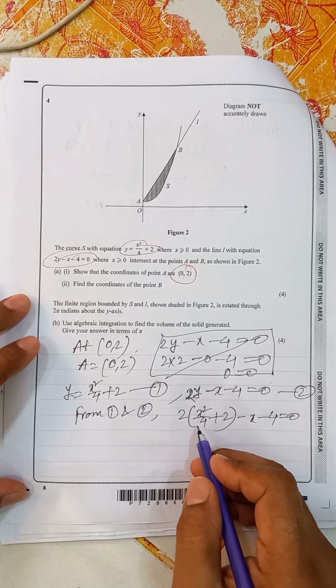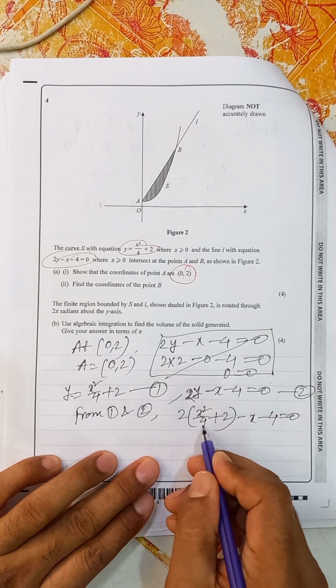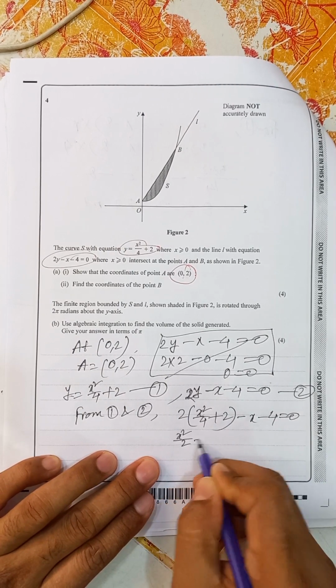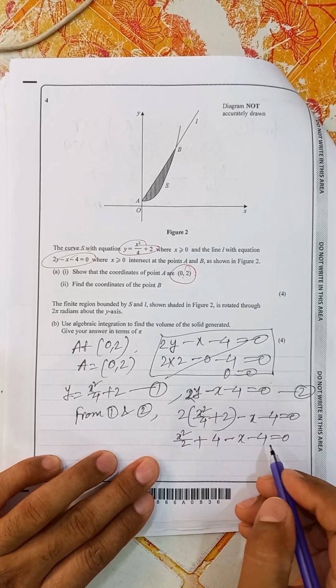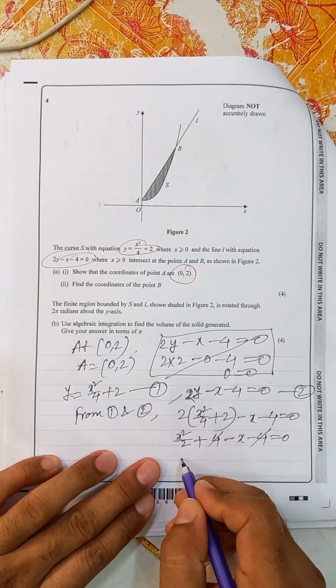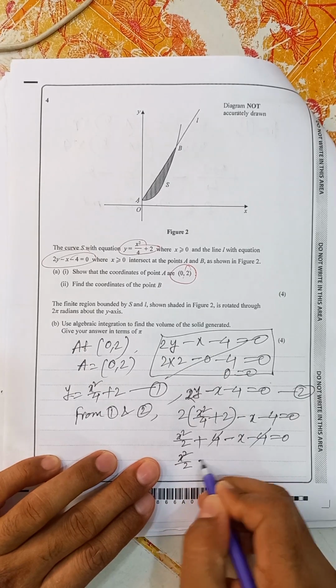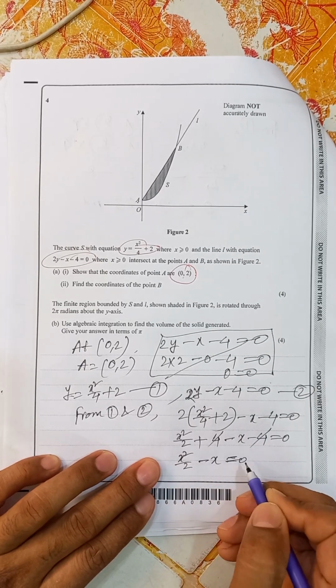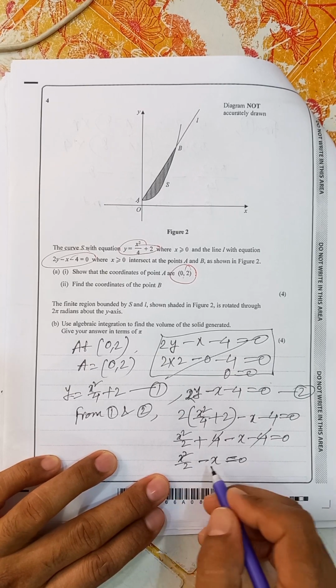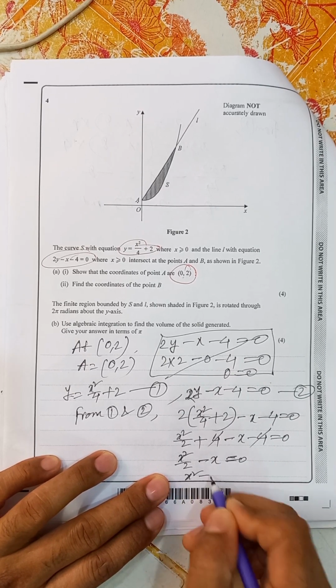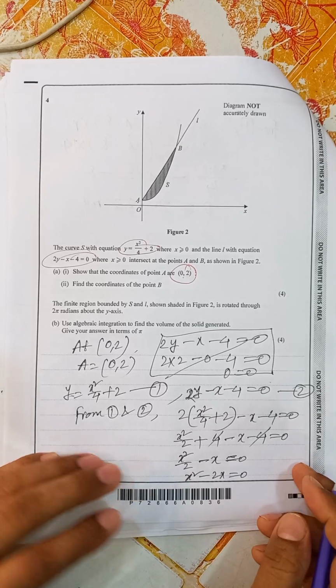Multiplying through, x squared over 2 plus 4 minus x minus 4 equals 0. Then 4 and 4 cancel, so x squared over 2 minus x equals 0. Multiply all by 2, then x squared minus 2x equals 0.